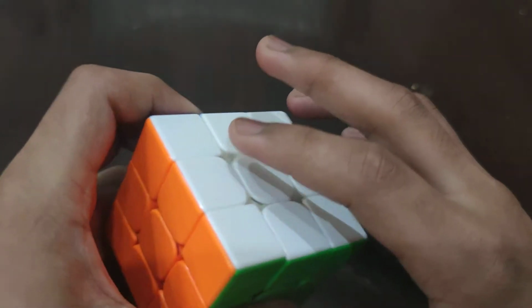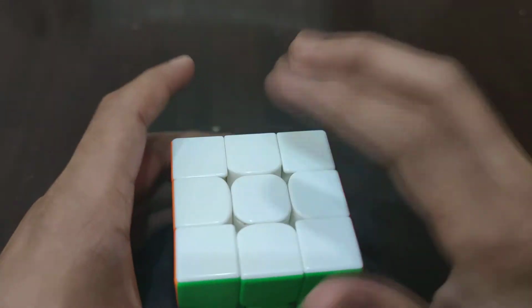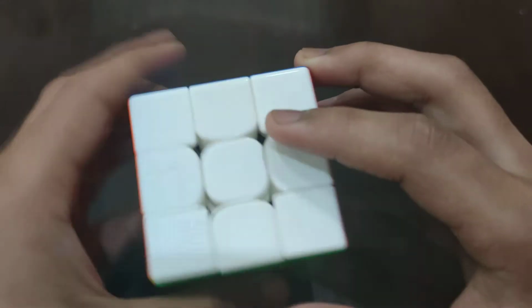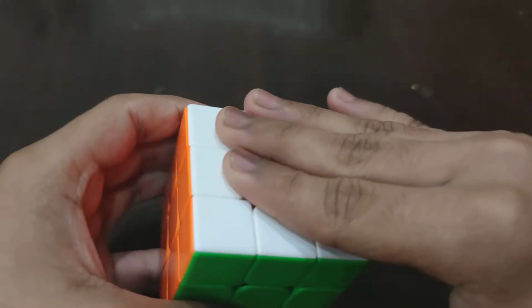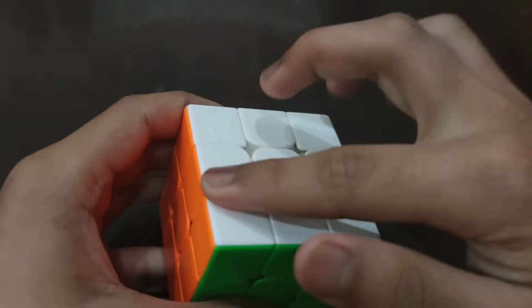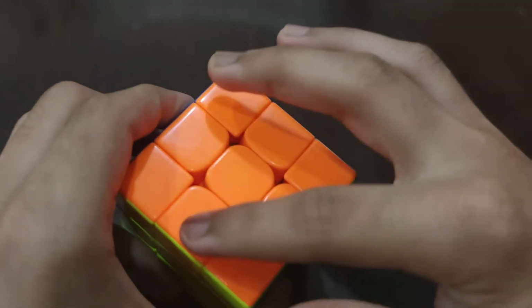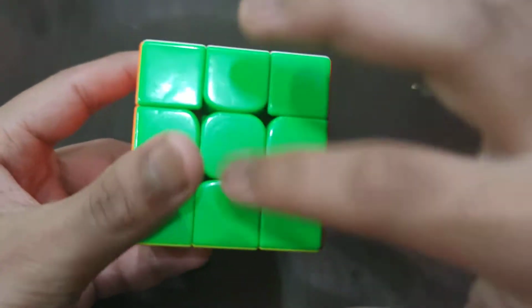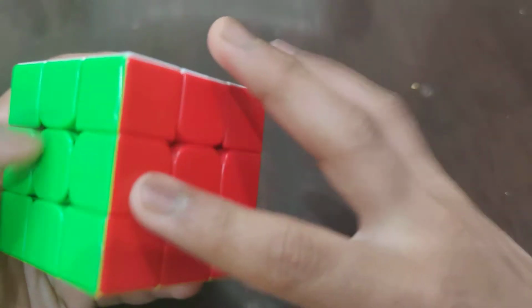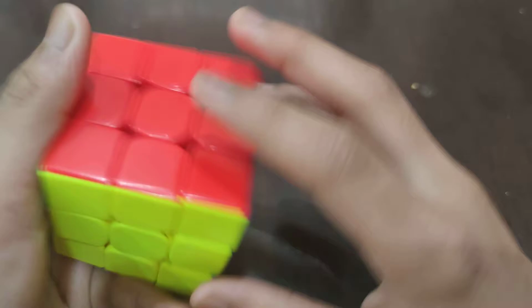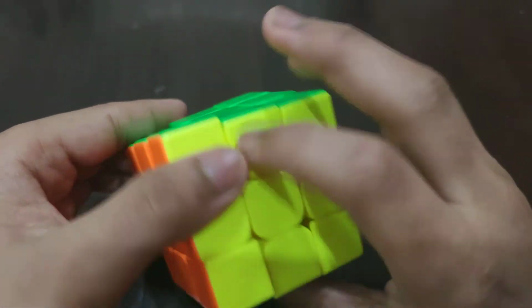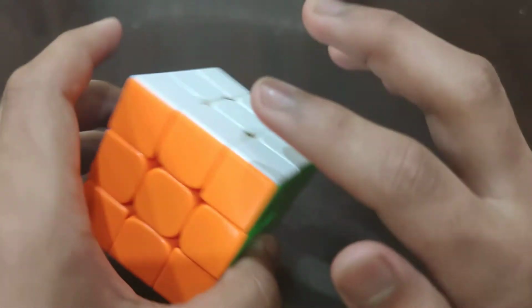We give every piece on the cube one letter to name it, starting from green front and white on top. A, B, C, D for the edges, then E, F, G, H, I, J, K, L, M, N, O, P, Q, R, S, T, U, V, W, X. Those are 20 pieces to memorize.